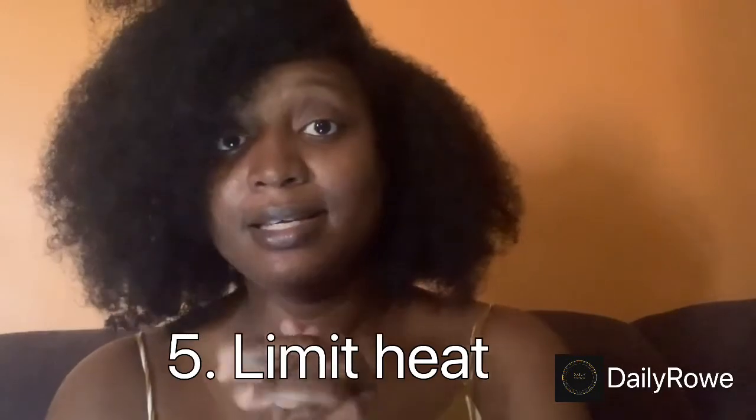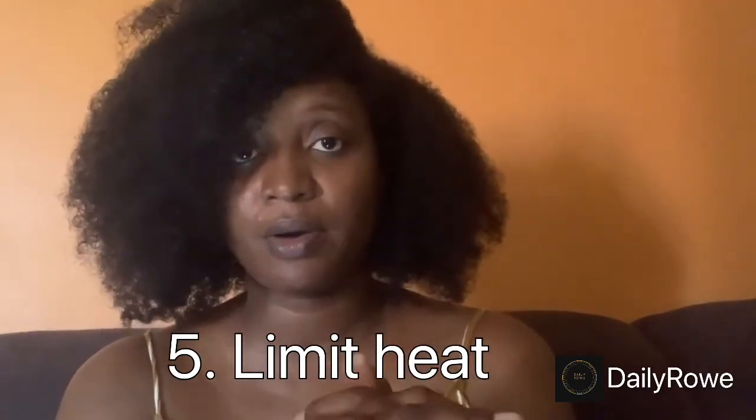And the last tip is avoid heat as best as possible. I blow my hair out twice per year, sometimes even once per year. And remember, how I blow my hair is when it's almost dry, very damp, then I put the heat in my hair so the heat doesn't stay in my hair a long time.